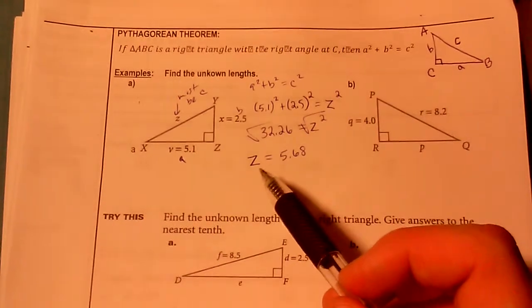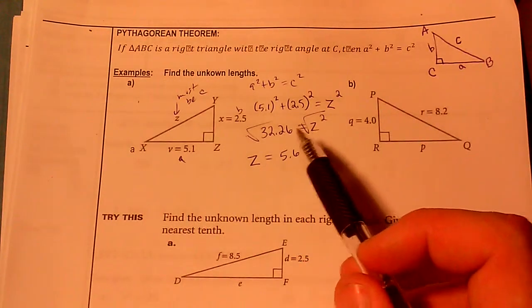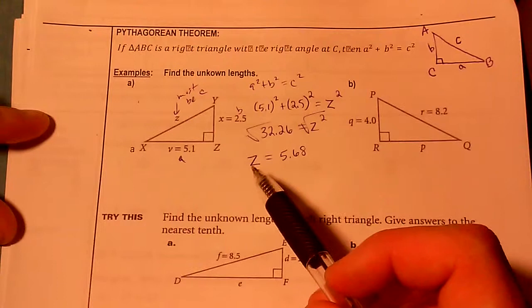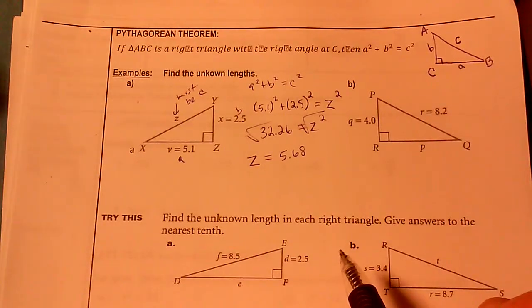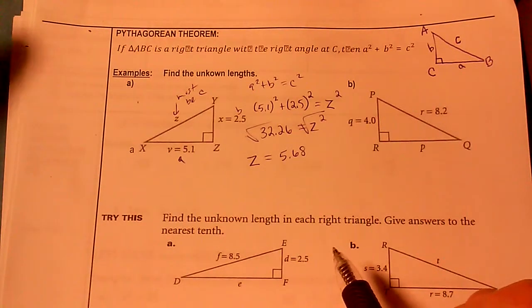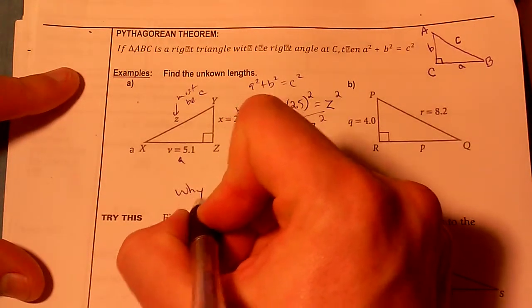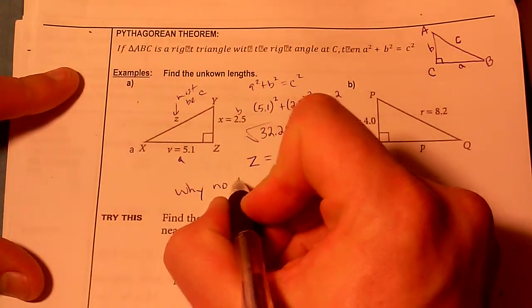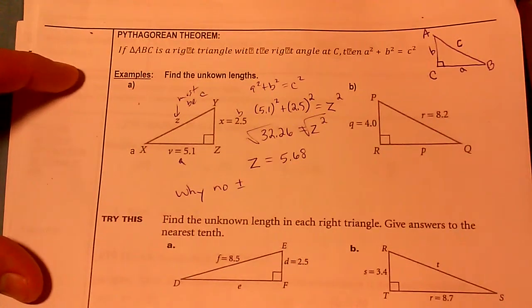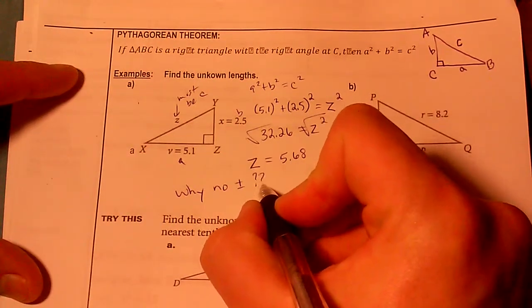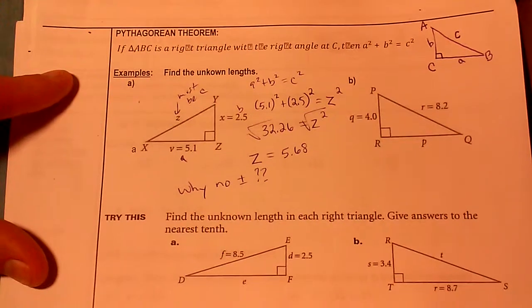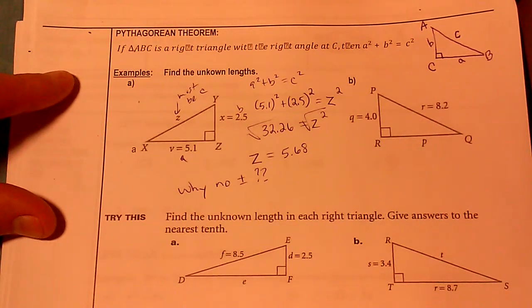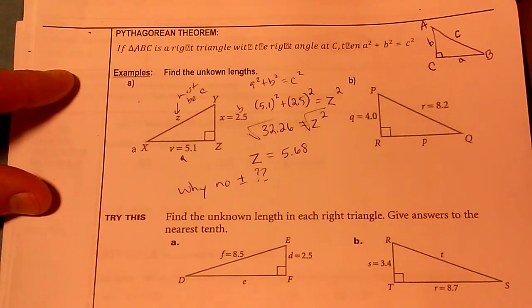Interesting though, plus or minus, right? So we've always been doing plus or minus, but there is specifically, deliberately, definitely, absolutely not a plus or minus here. So let's see here. Let's write out why no plus or minus. Think about it. If you have time to share, that would be great. Turn to your neighbor. What do you think? I'm serious. Hopefully you're talking to your neighbor right now.